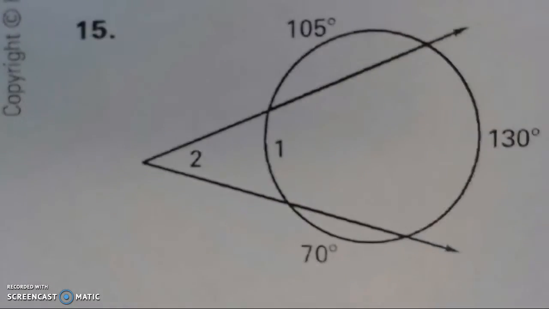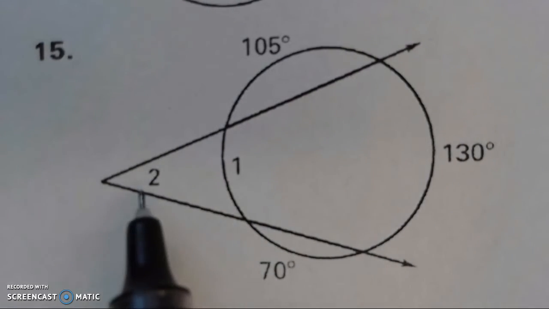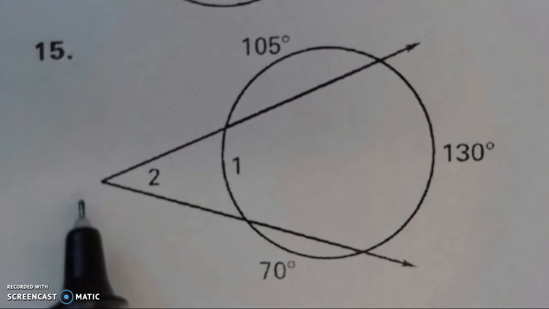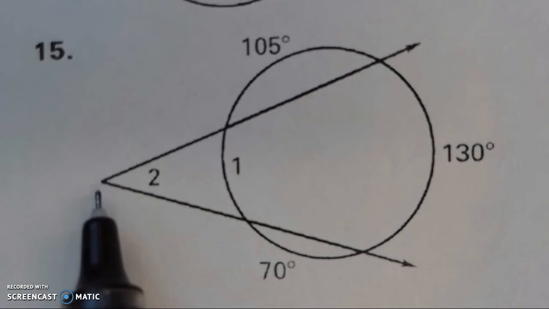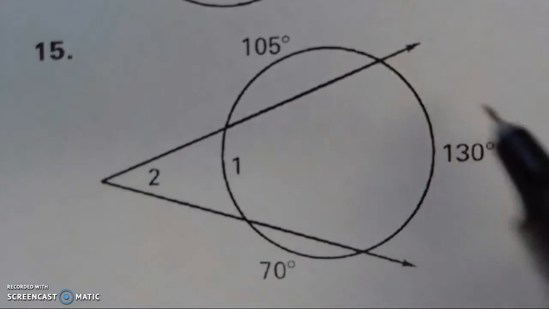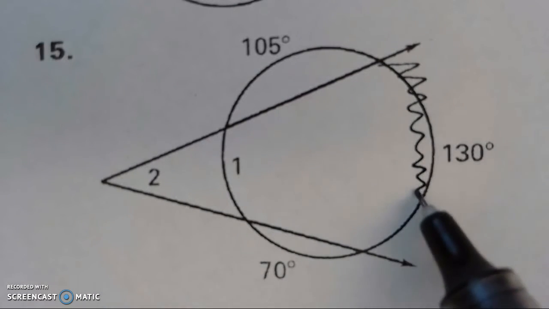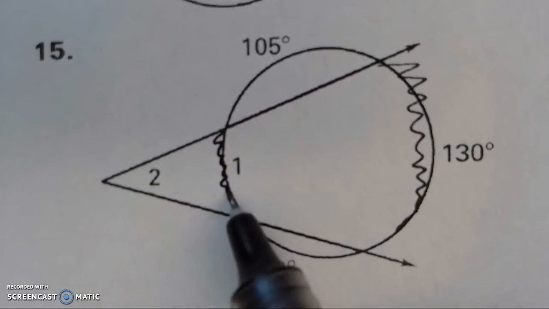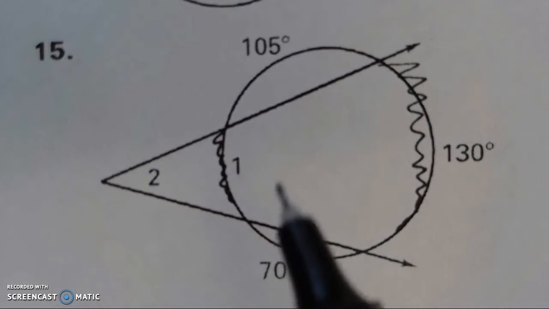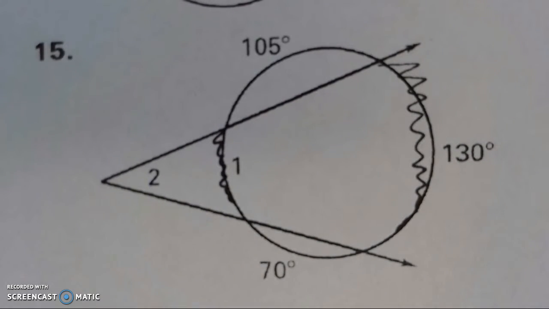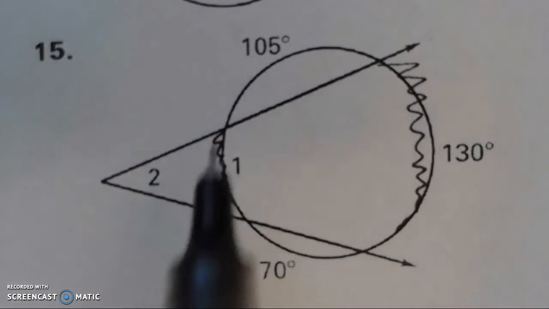Cool. Last question. This is a good one. Angle 2 is on the outside. To find the angle on the outside, I take the two captured arcs, subtract them, and divide by 2. So I take this arc and this arc, subtract them, and divide by 2, but I don't know that one. So once again, I have the rest of the circle.